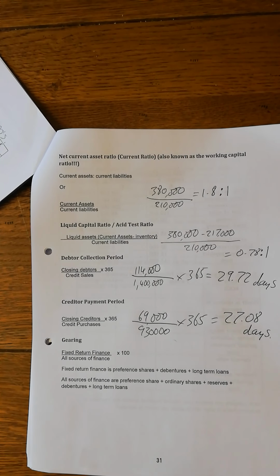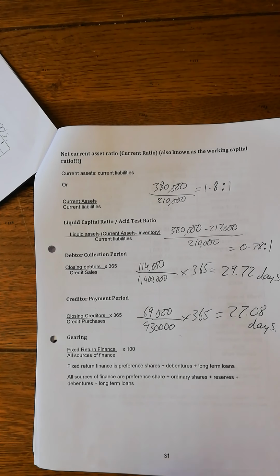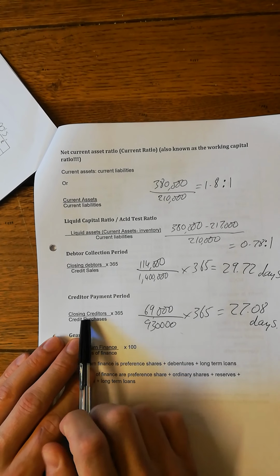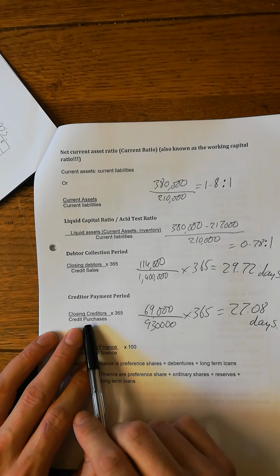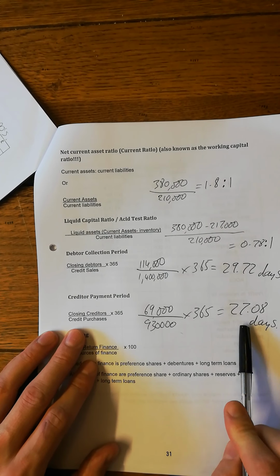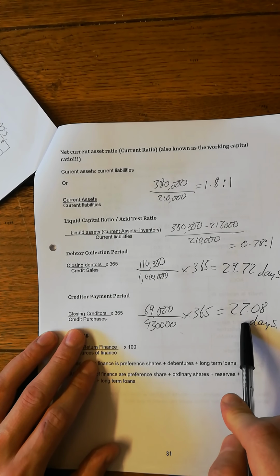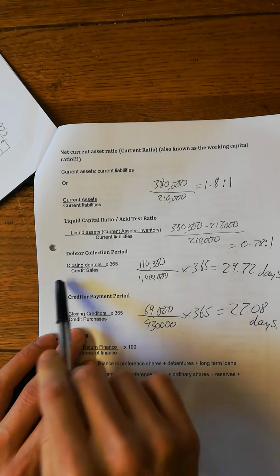Basically, what that means is that if we were to purchase and to sell on the very same day, for example, were we to sell on the 1st of January and purchase on the 1st of January, all right, so we purchase the goods from our supplier on the 1st of January, we're going to have to pay them back on the 27th of January, all right? And we sold the goods as well on the 1st of January, but we don't receive the money back from the debtors until the 29th, almost the 30th of January.